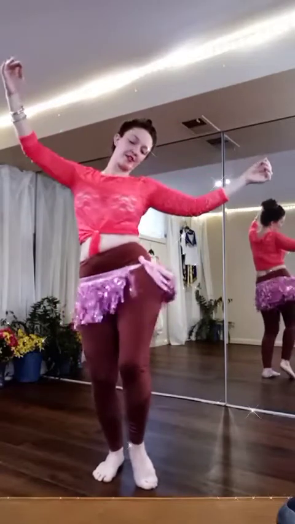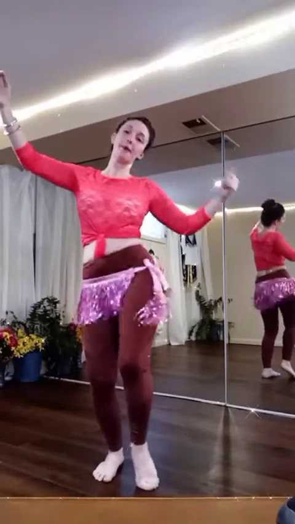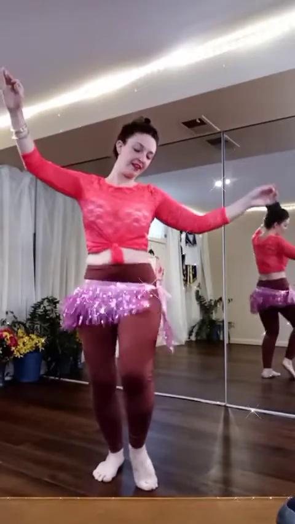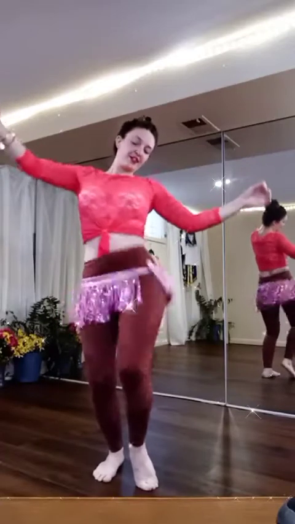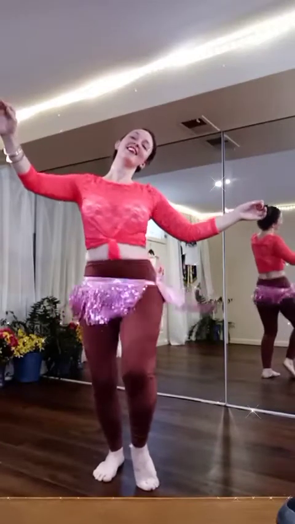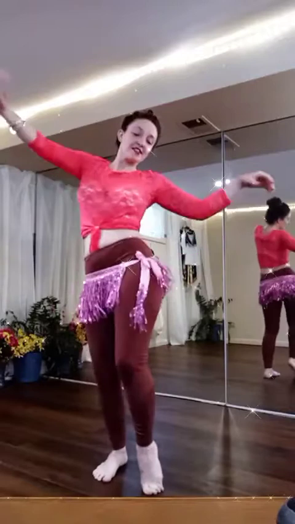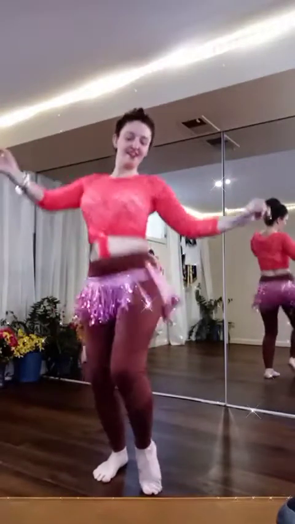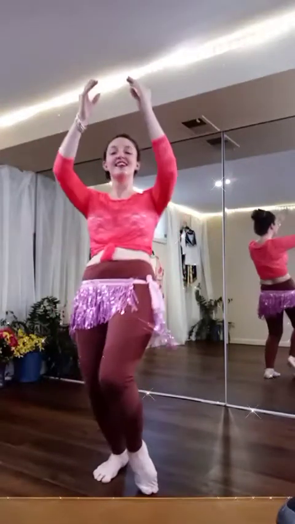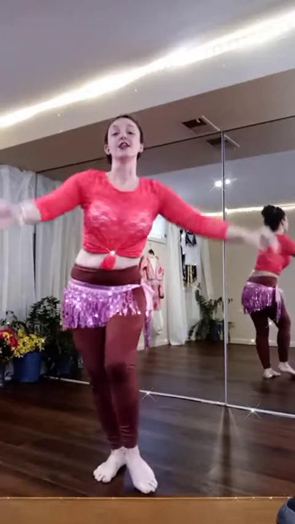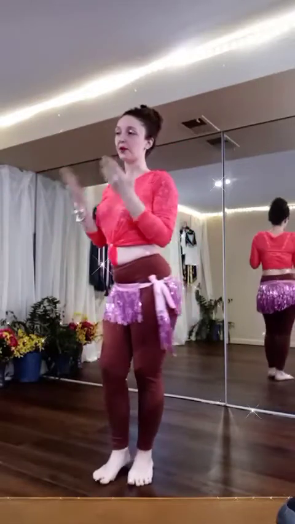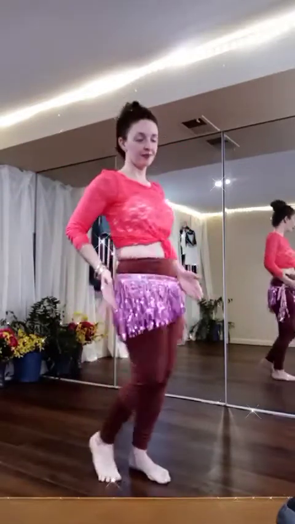Back to the hip lifts. Up, down, up, down. Speed. Pause, pause. Let's add one more element where we're changing the angle of the body.